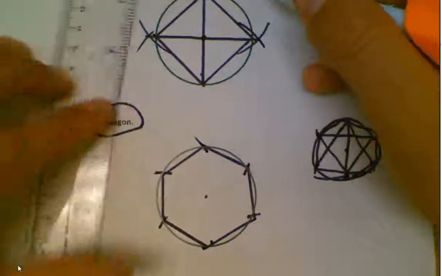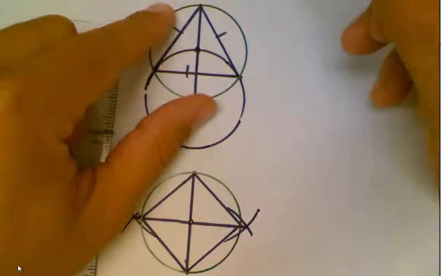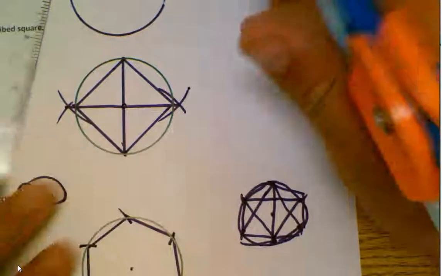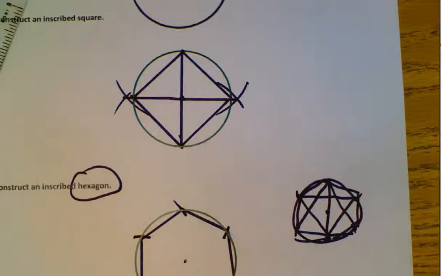You could also do this construction with the equilateral triangle and then do it again the opposite way to make the same kind of shape we just did. All right, so that's the advanced constructions.